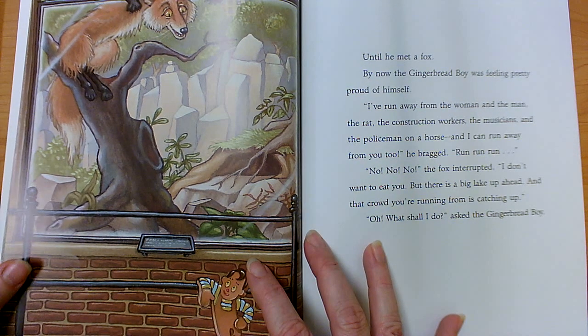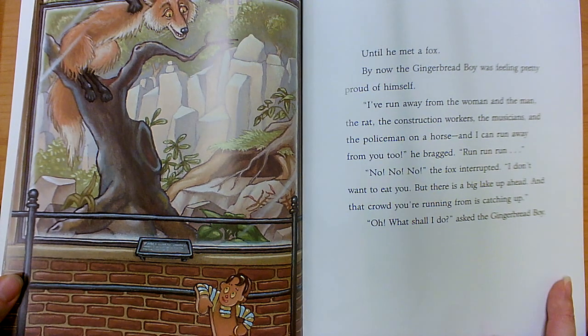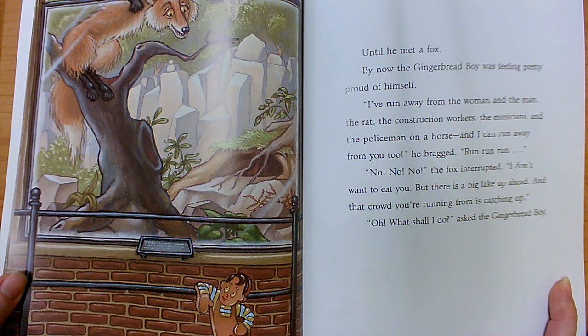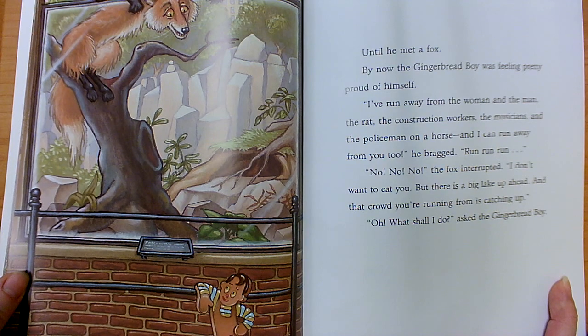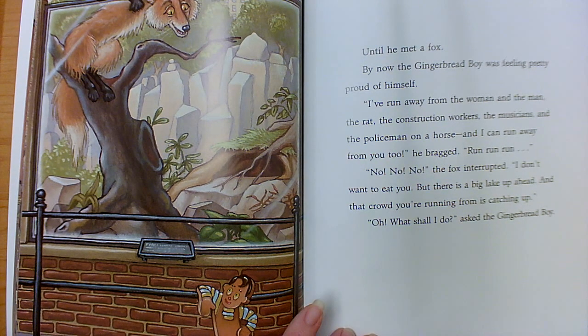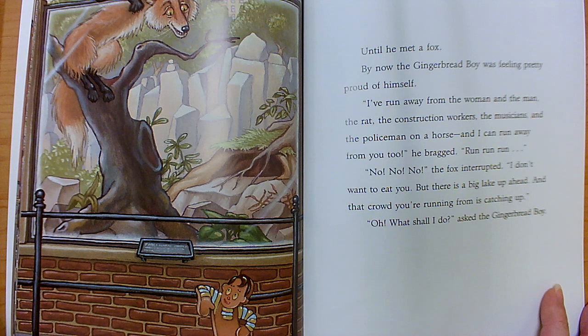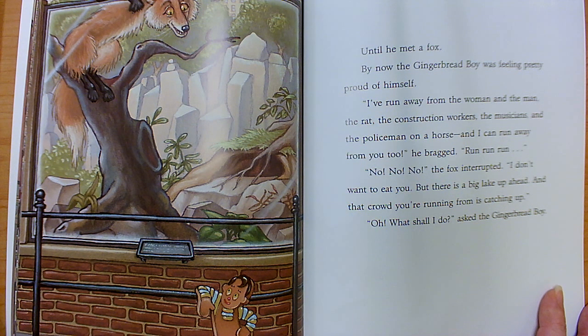Until he met a fox. By now, the gingerbread boy was feeling pretty proud of himself. "I've run away from the woman and the man, the rat, the construction workers, the musicians, and the policeman on a horse, and I can run away from you too," he bragged. "Run, run, run." "No, no, no," the fox interrupted. "I don't want to eat you, but there is a big lake up ahead, and that crowd you're running from is catching up."